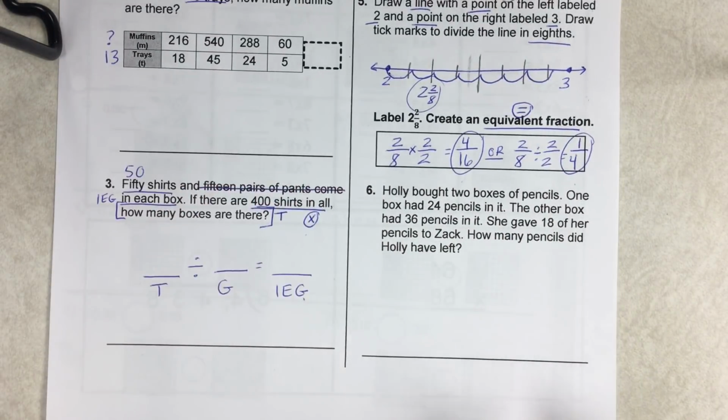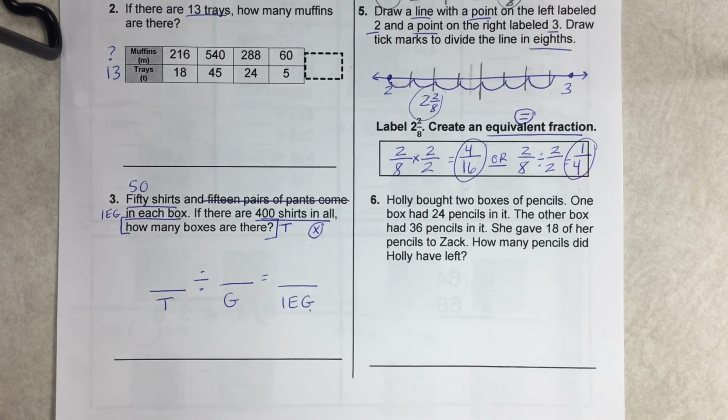All right, number 6. Holly bought 2 boxes of pencils. One box had 24 pencils in it. The other box had 36 pencils in it. She gave 18 of her pencils to Zach. How many pencils did Holly have left?